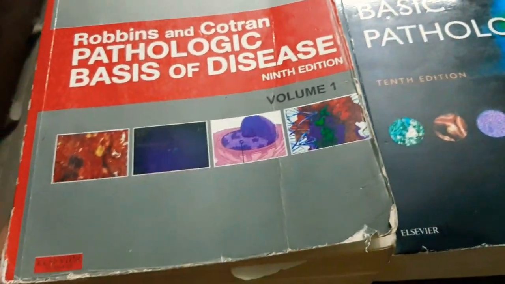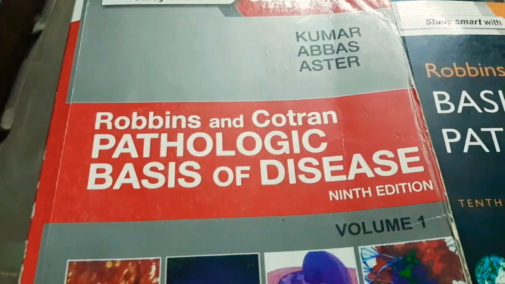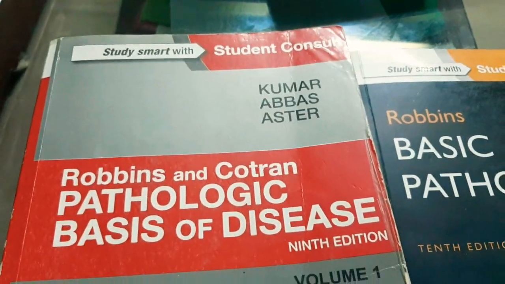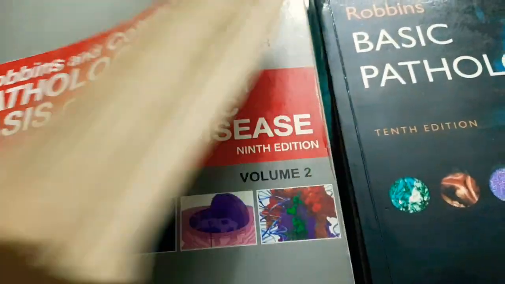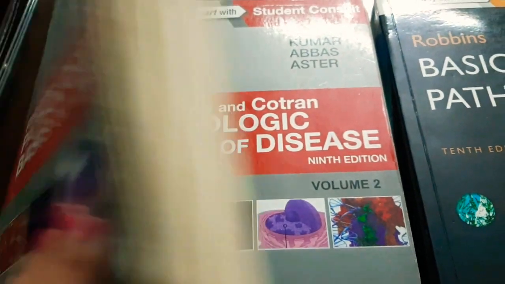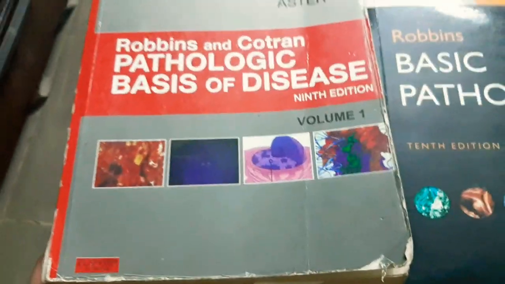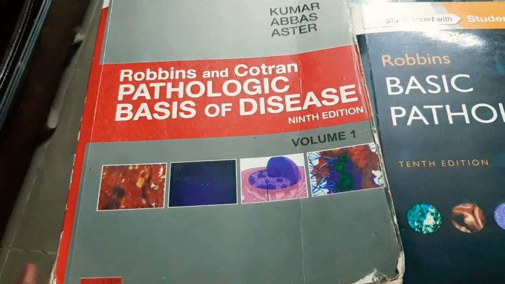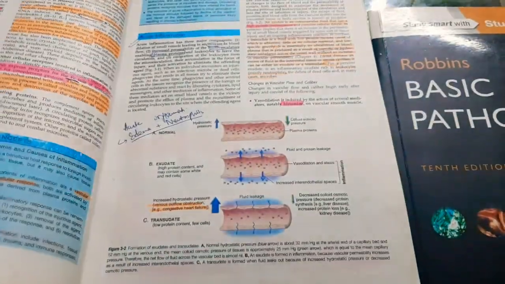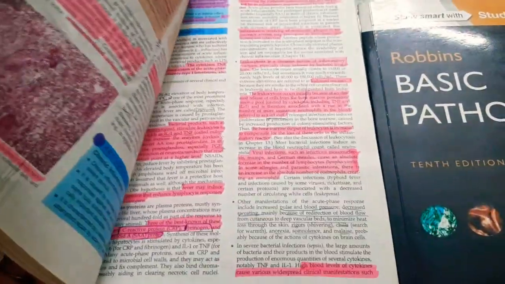So let's start with the first textbook, The Basis of Disease by Robbins. It's very popular, very well known. A lot of medical schools use it as their primary resource. The problem is that it's just huge, and people who can revise all of it before their exams are just gunners, I guess, and they're amazing, but I'm not. I did use it, but not that much.